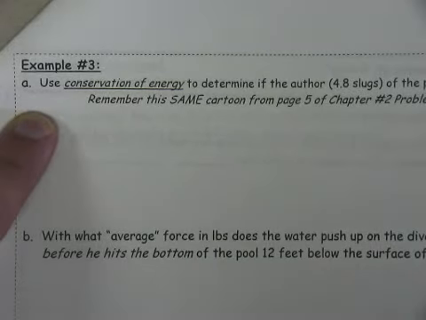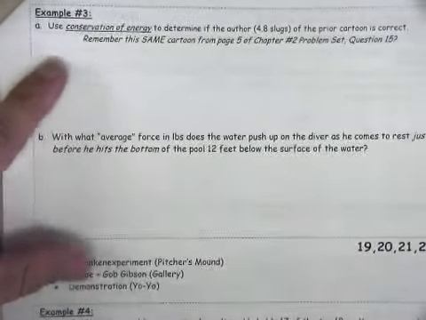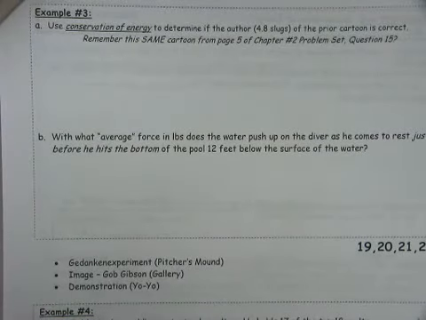So we're on page 9 of your notes, and let me read the first question to you. And you've seen this question before. We did it in another unit. So use conservation of energy to determine if the author, who's going to be 4.8 slugs, of the prior cartoon is correct. Remember, this is the same cartoon from page 5 of unit number 2, problem set question number 15. So you've answered this question, but we used the big 3 to answer it.